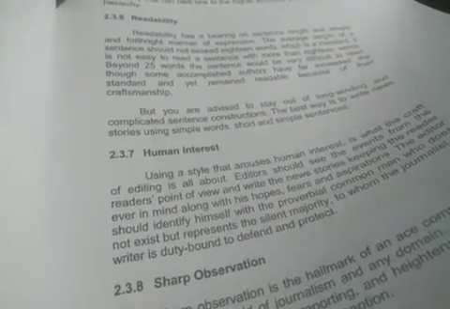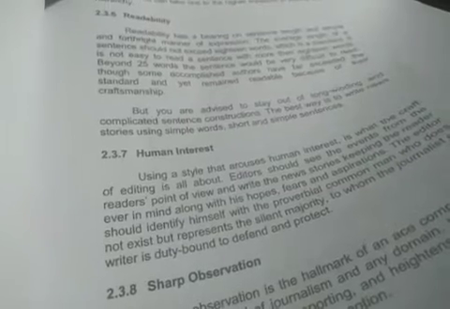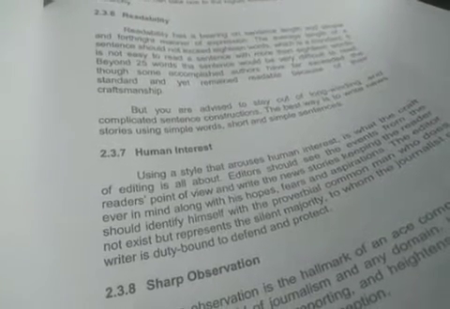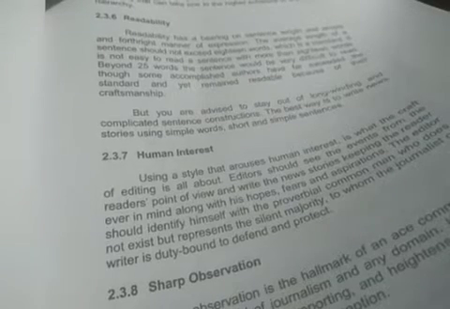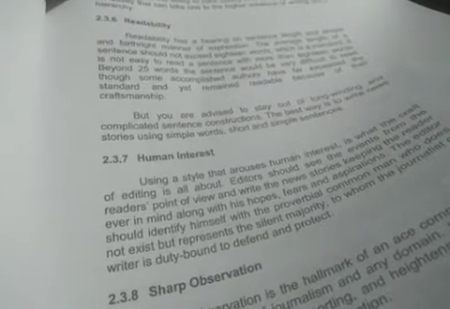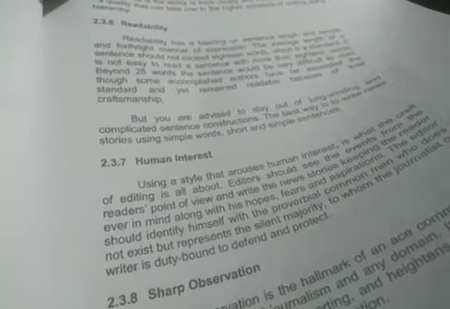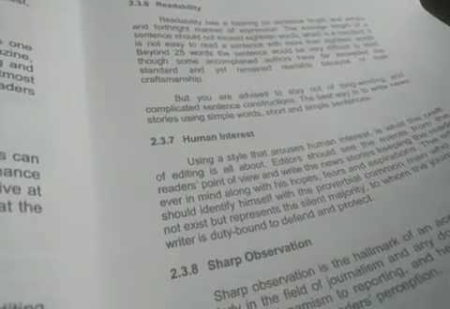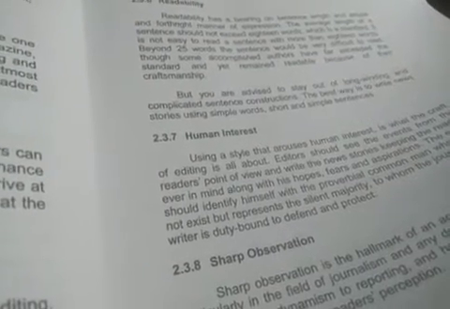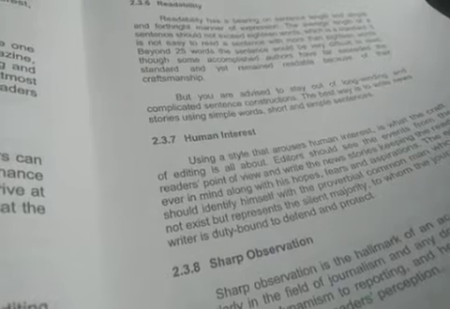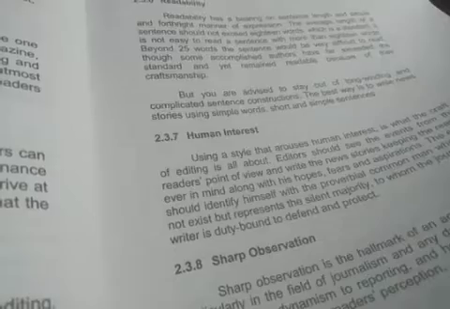2.3.7 Human interest. Using a style that arouses human interest is what the craft of editing is all about. Editors should see the events from the reader's point of view and write the news stories keeping the reader ever in mind, along with his hopes, fears, and aspirations. The editor should identify himself with the proverbial common man, who does not exist but represents the silent majority whom the journalist or writer is duty bound to defend and protect.